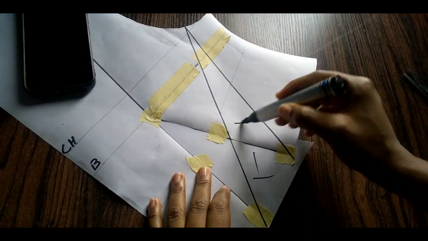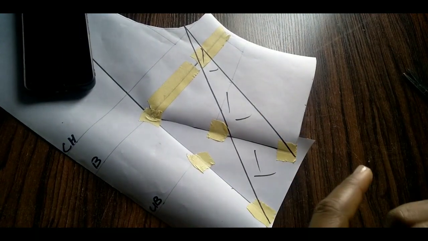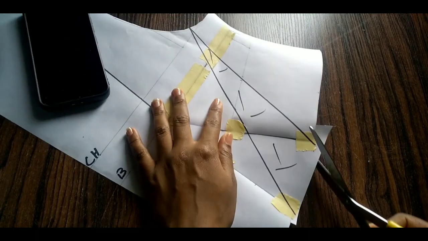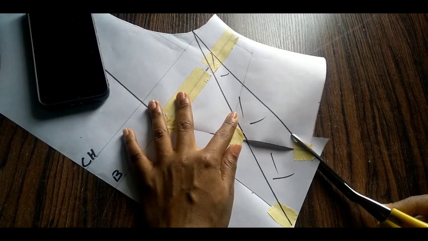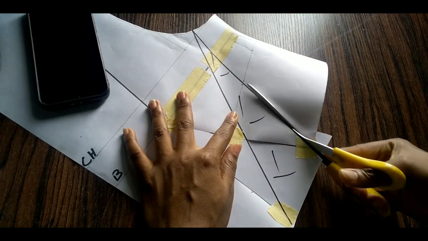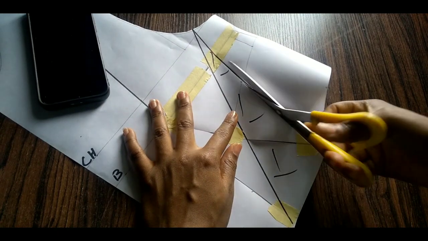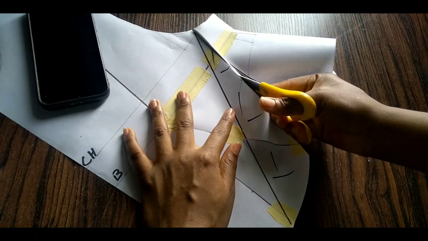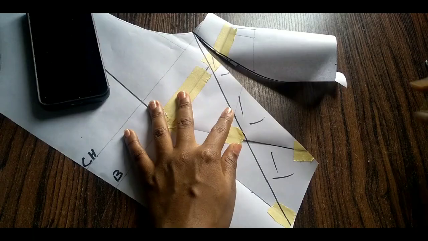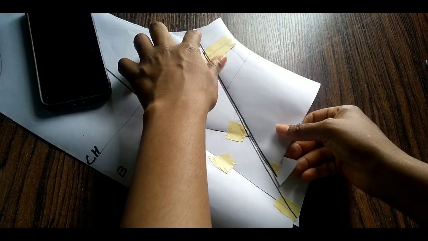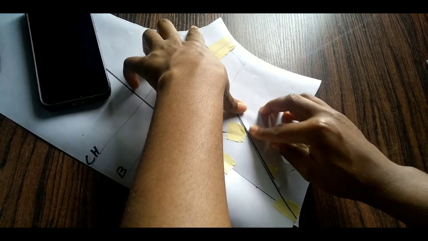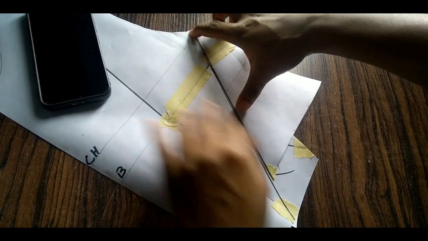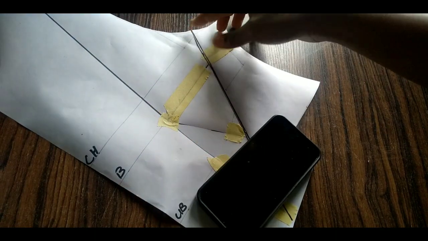Next, we're going to cut through one side so we can close it up exactly the same way we closed up our side dart. Don't forget, we're not going to cut through it. We're going to leave like a half inch so that we can close it without this piece falling apart. So after doing it this way, we're going to use our tape again to hold this together.